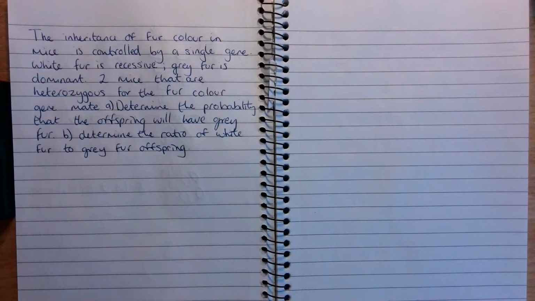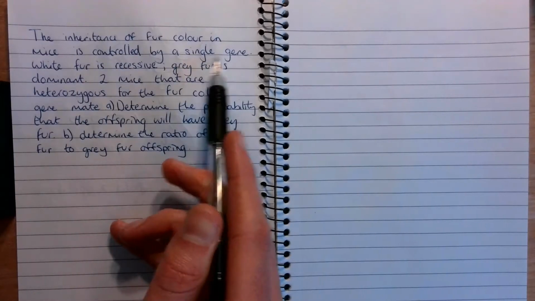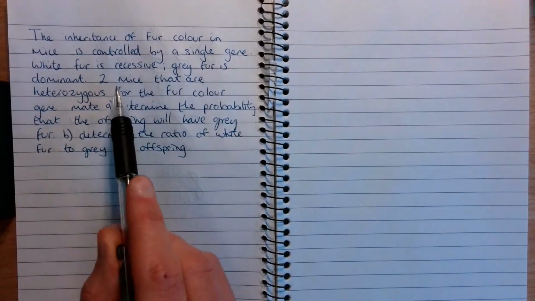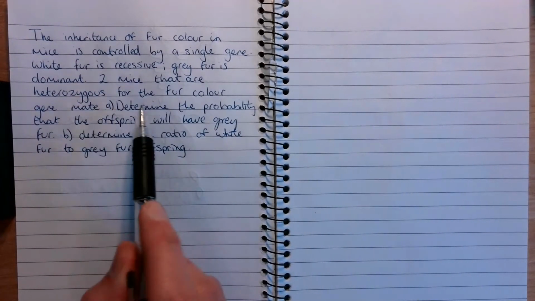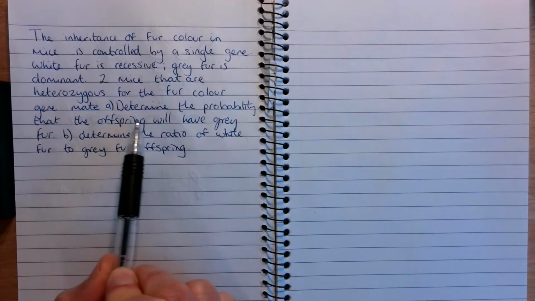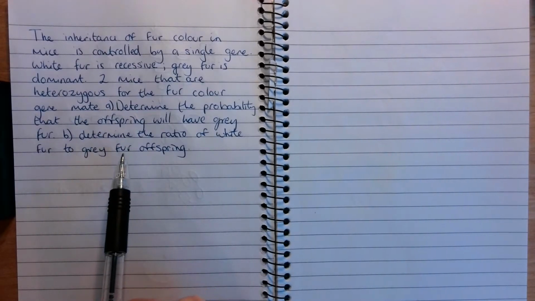We're going to be looking at how to determine the probability that an offspring is going to have certain characteristics based on what its parents' characteristics are like. So for example, a question might ask you: the inheritance of fur colour in mice is controlled by a single gene. White fur is recessive, grey fur is dominant. Two mice that are heterozygous for the fur colour gene mate. A. Determine the probability that the offspring will have grey fur, and B. Determine the ratio of white fur to grey fur offspring.